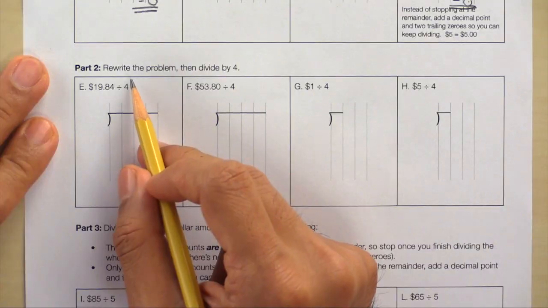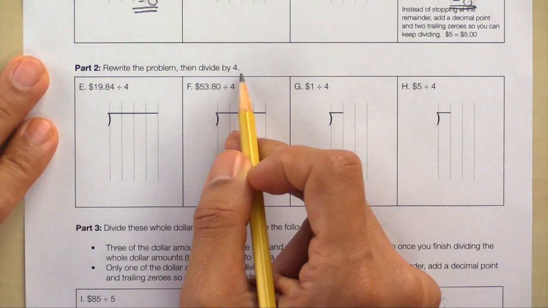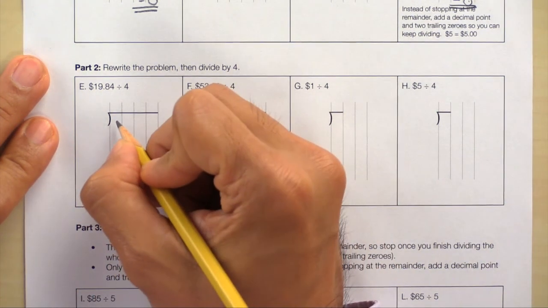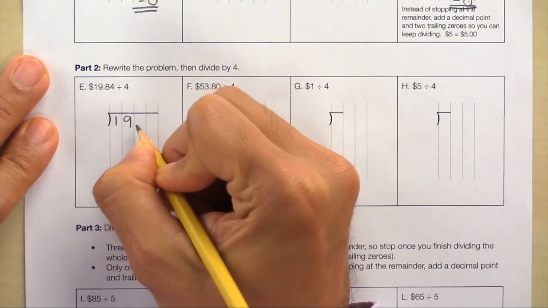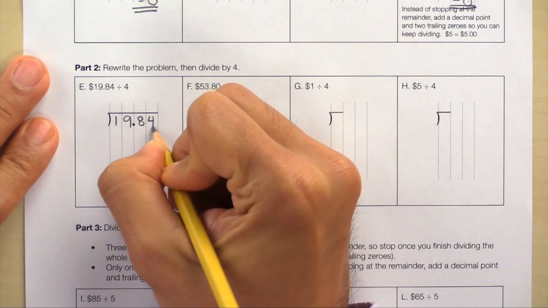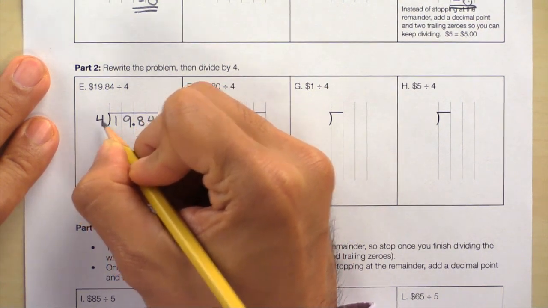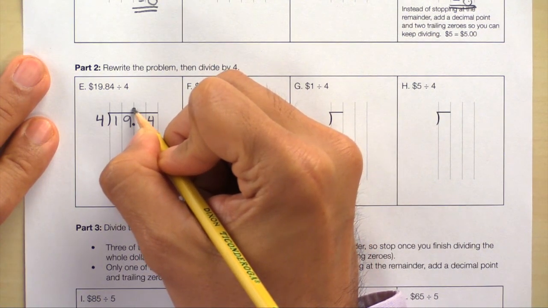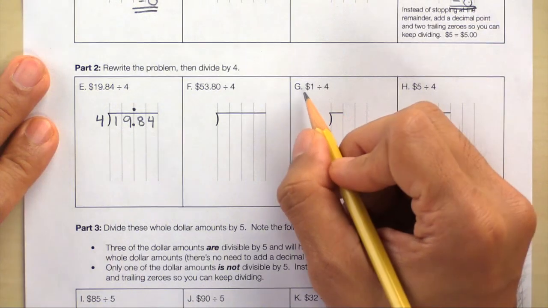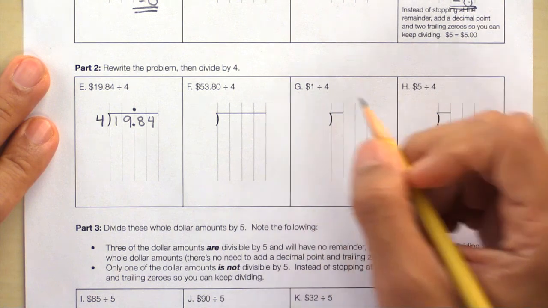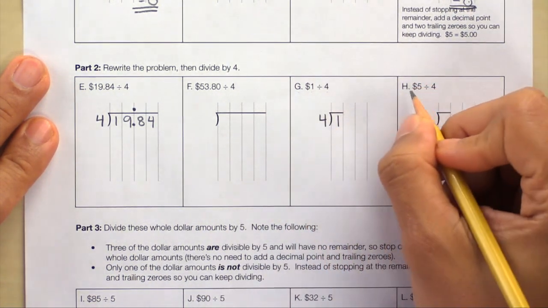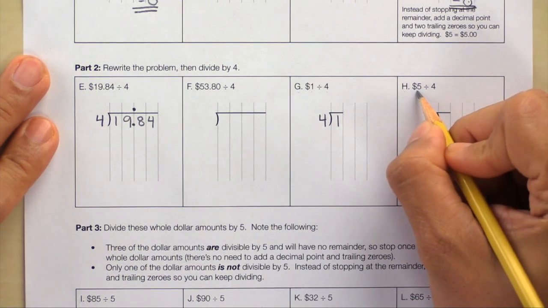Here's part 2. Rewrite each problem, then divide by 4. So $19.84 divided by 4. Students write down $19.84 divided by 4. Remember, write the decimal point straight up before you start dividing. Let's look at boxes G and H. G, we have $1 divided by 4. Here's $1 divided by 4. Box H shows $5 divided by 4.